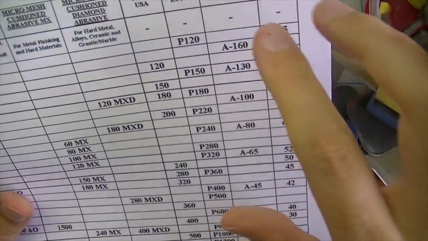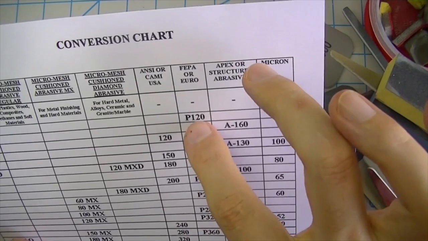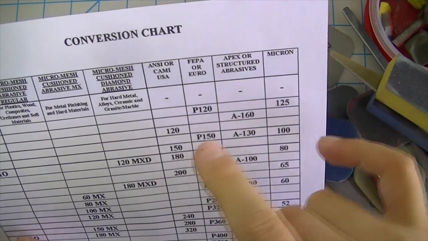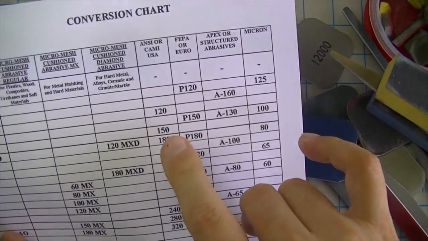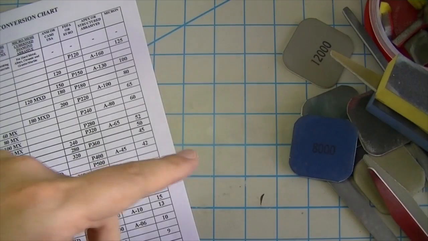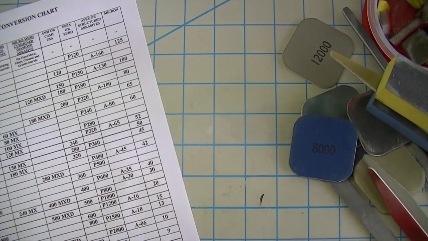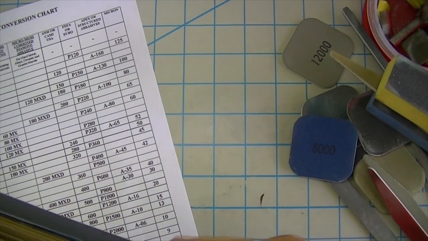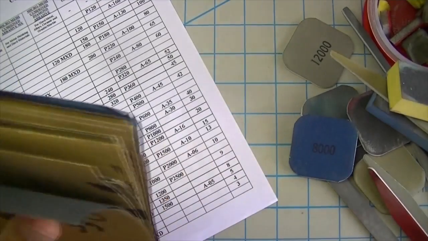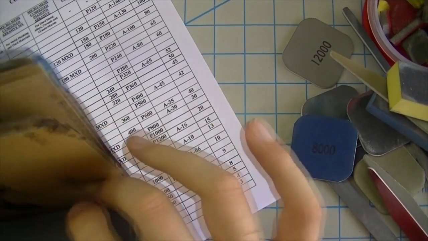If you look at this, you can see that a P120 from Europe is not necessarily the same grit as a 120 grit sandpaper from the United States. Now, how do you tell the difference? Well, the best way is when you're looking at the back of a piece of sandpaper and you're looking at the numbers on it, you'll see that there are oftentimes letters attached to it.